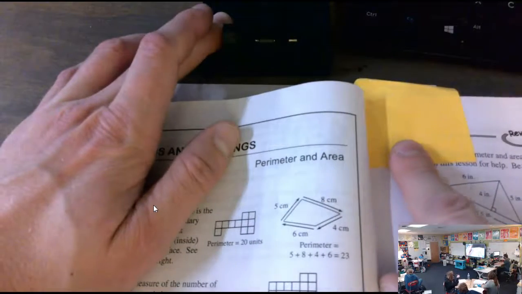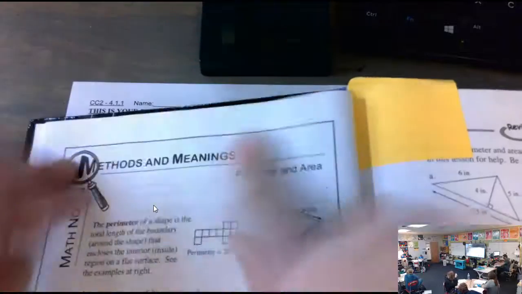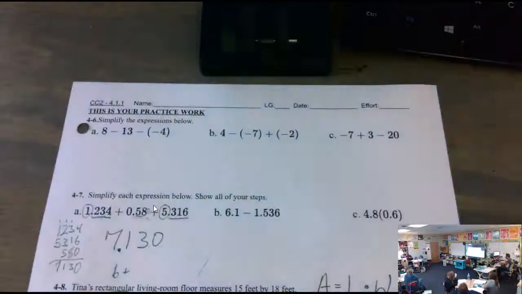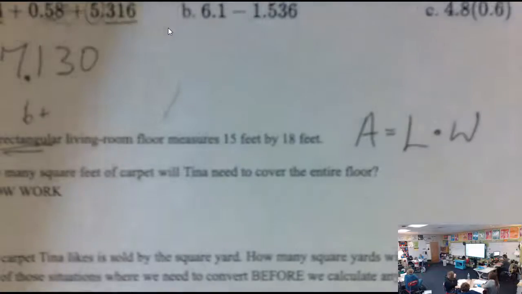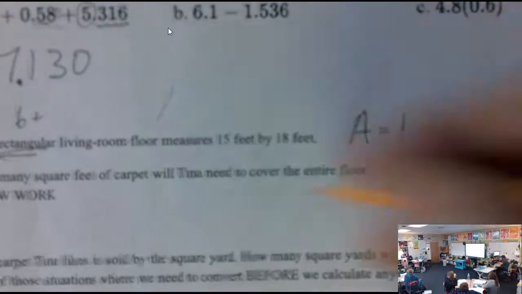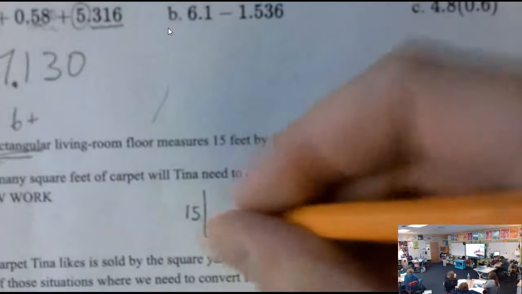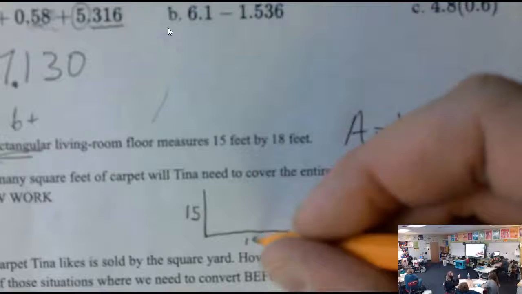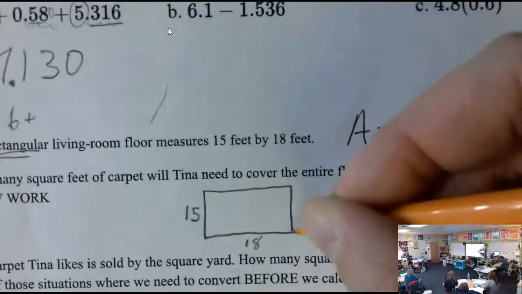Page 10 is a really good math notes box, one that we've looked at a few times. I would put a post-it note in your book here. I put a post-it note in my book here. That's a really good page to have marked because it's our area formulas. So, length times width. Well, if it's 15 by 18, we need to multiply those.